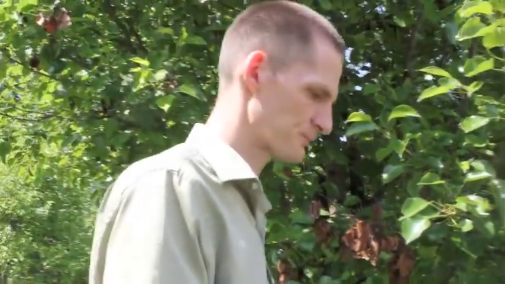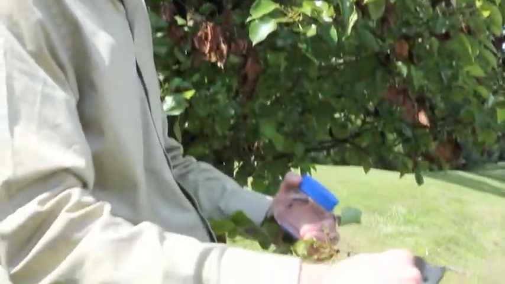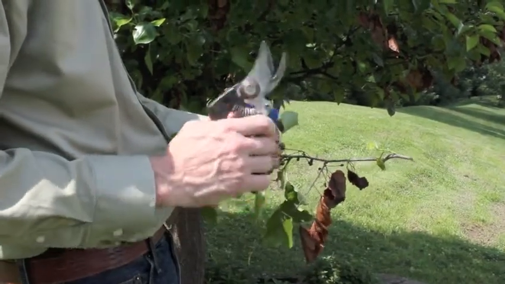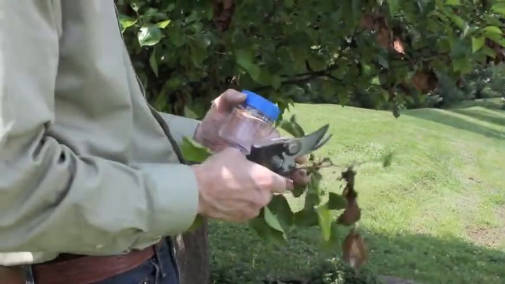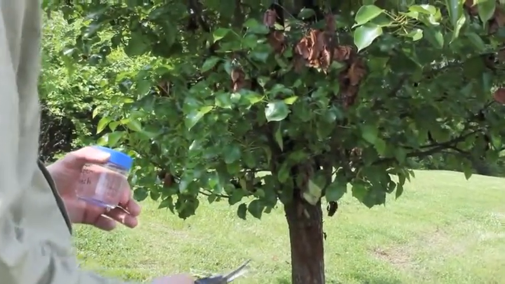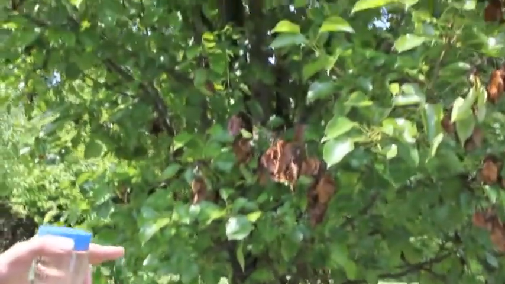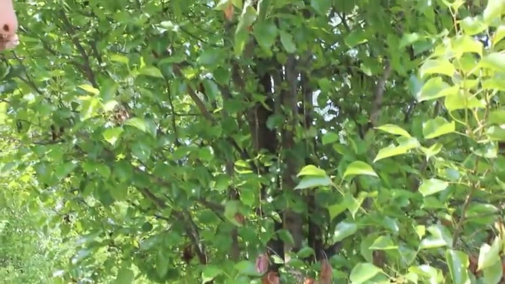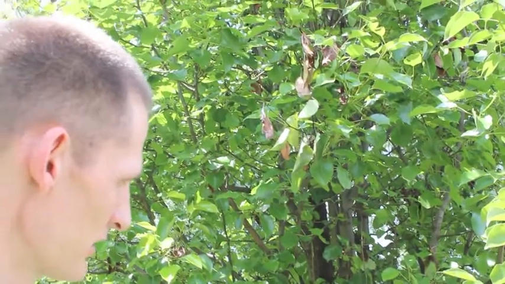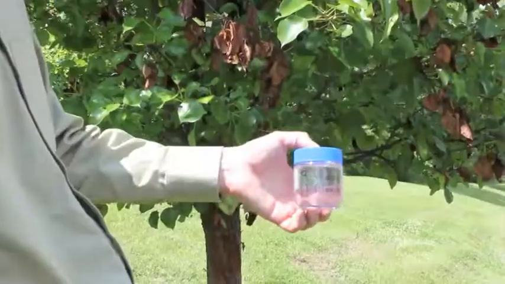Right. So what happens from here is that bacteria is going to continue to move down the stem. And so in order to actually get ahead of what's going on here, you would need to either yourself or have someone else come and prune out all the infected leaves that we see here. And the pruning would have to be done in a really particular way.